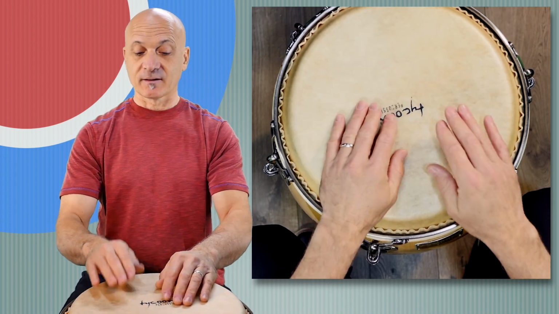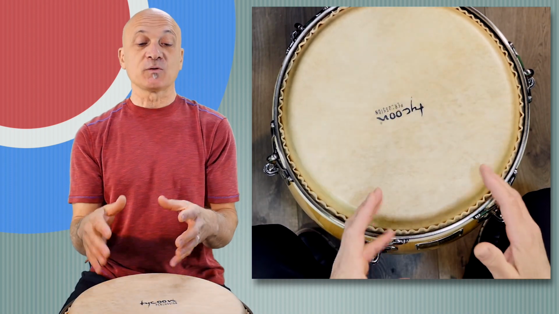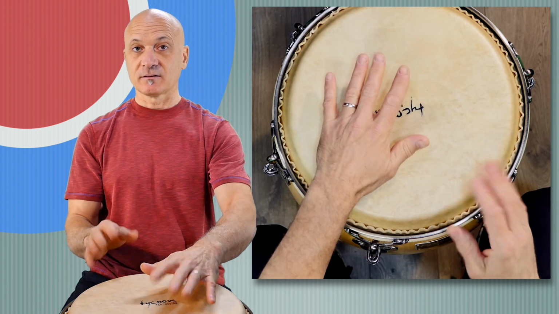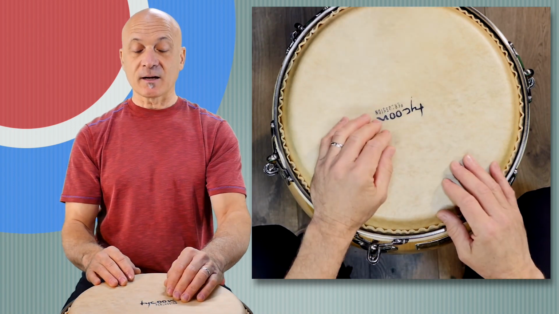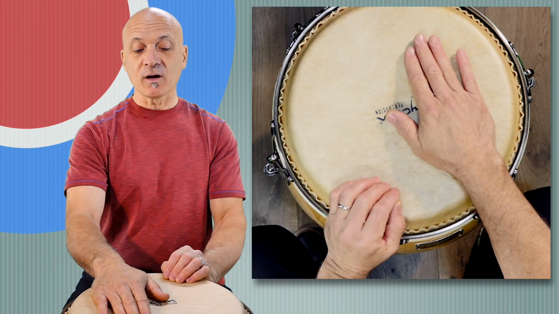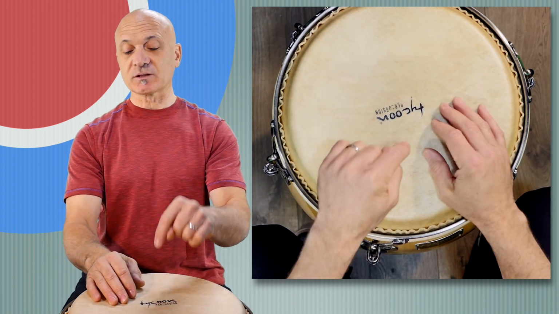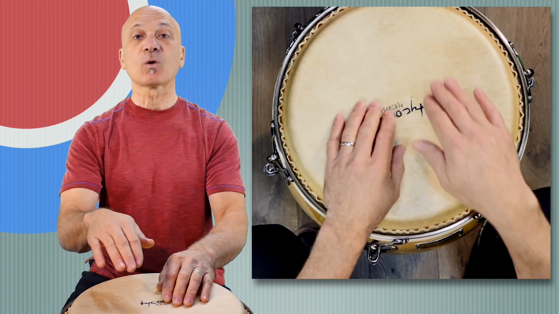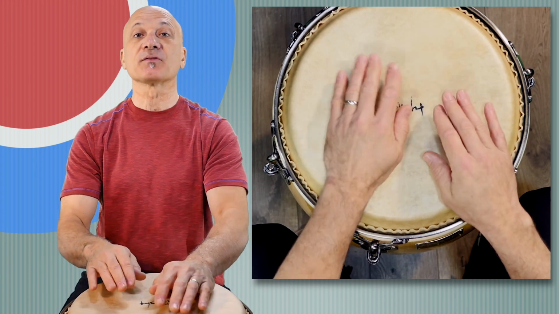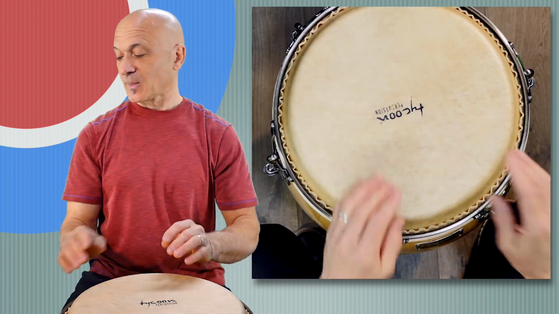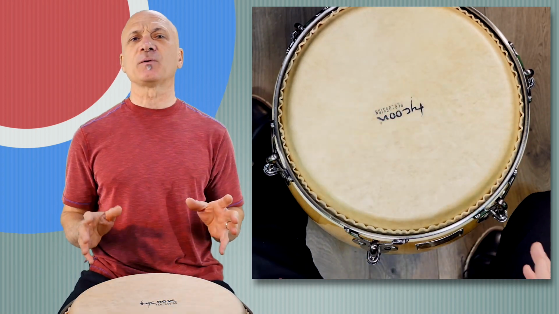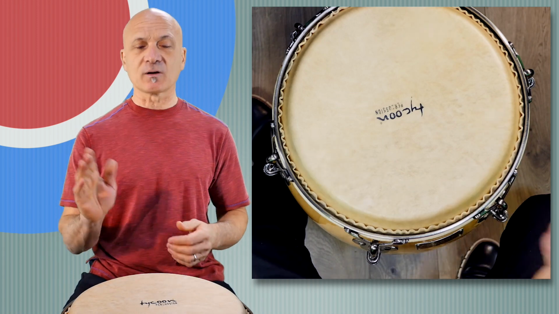In this pattern, I'm doing 2 hands and then the rest are fingers. I'm doing one on the downbeat, on beat 1, and then one on the and of 2, which we just talked about. 1, 2, and 3, 4, 1, 2, and 3, 4. All right, you've got that. That's pretty simple. That's our foundation. Open tone on beat 4.